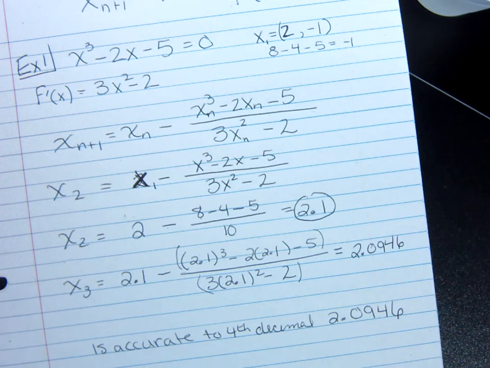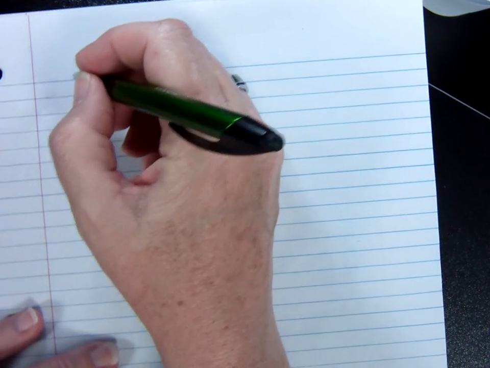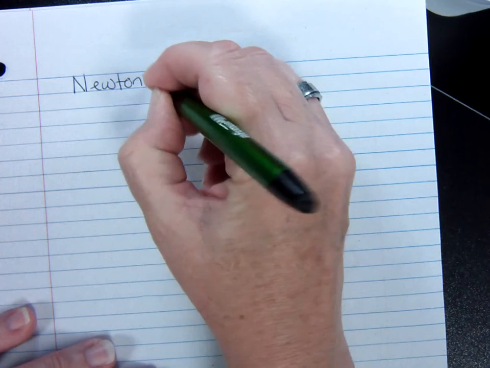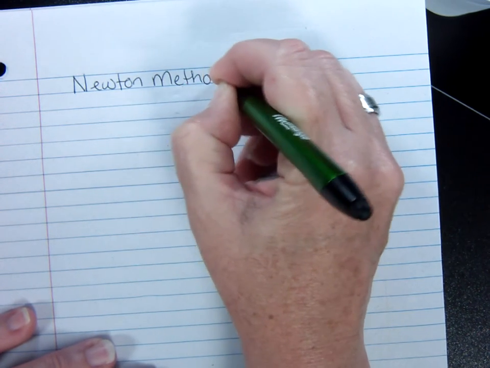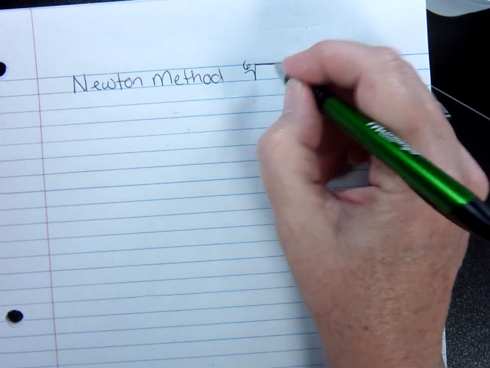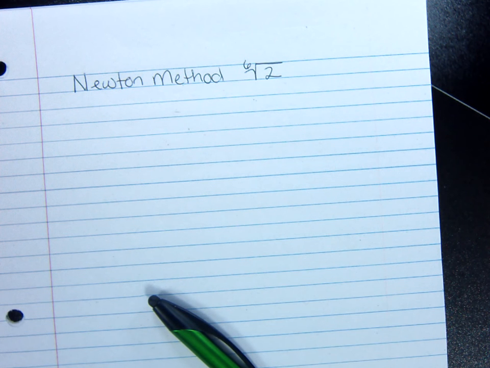Now we're going to take a look at example 2. Example 2 says we have the 6th root of 2. So if I asked you, okay, what's the 6th root of 2? And I want you to use Newton's method to solve it. So as you can see, this is not only used for just functions with values of x. You can take really tiny numbers, root numbers, and figure it out as well.